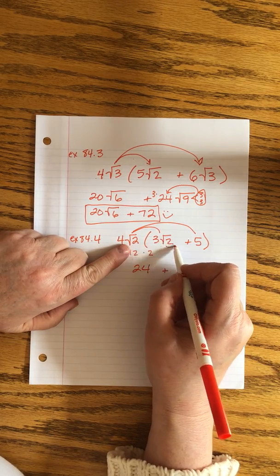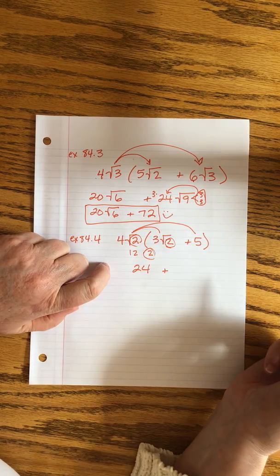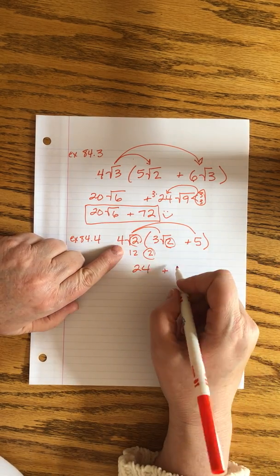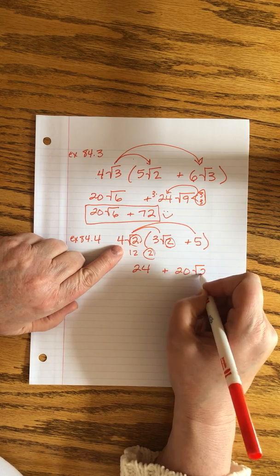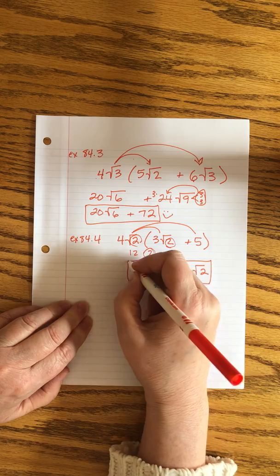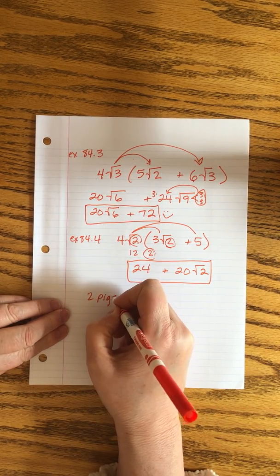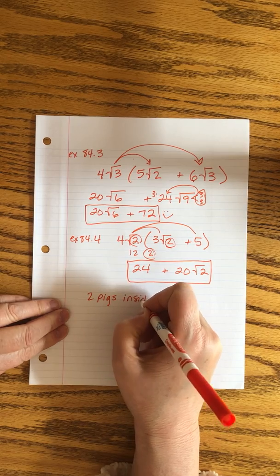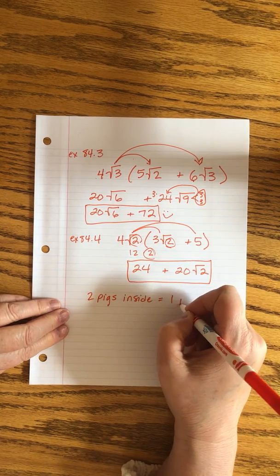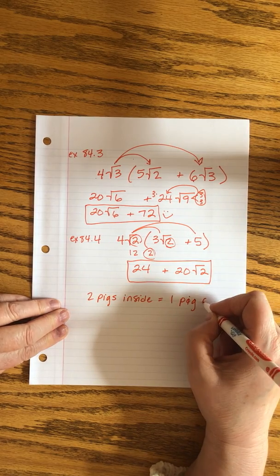These two 2's on the inside came out to be a single pig, a single 2 on the outside. And now we have to do this. This will be 20 square root of 2. Final answer. Okay? 2 pigs on the inside equals 1 pig, a super pig, you might say, on the outside.